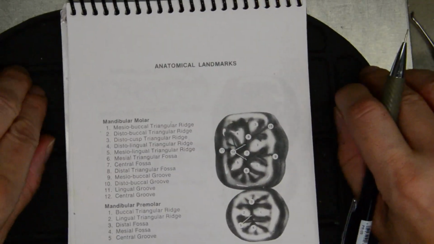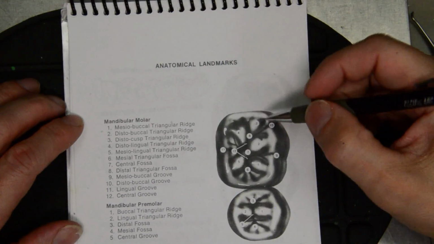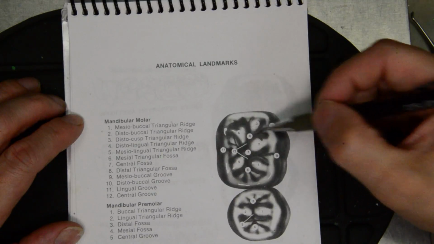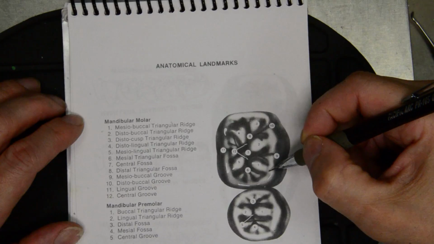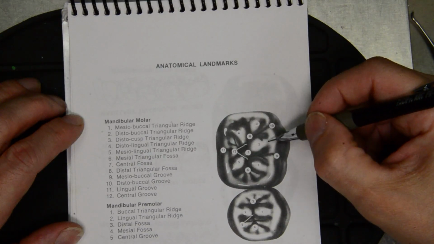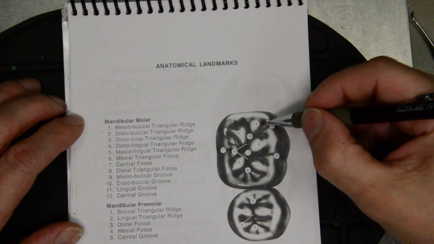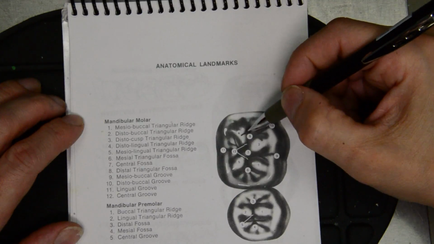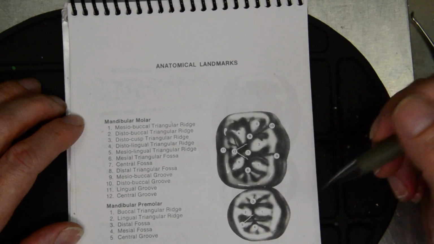Anatomical landmarks on the lower, so very similar. Okay, we have the distal fossa, mesial fossa, mesiobuccal triangular ridge, distobuccal triangular ridge, distal triangular ridge, distolingual triangular ridge, mesiolingual triangular ridge.